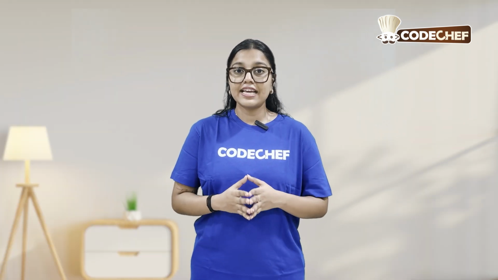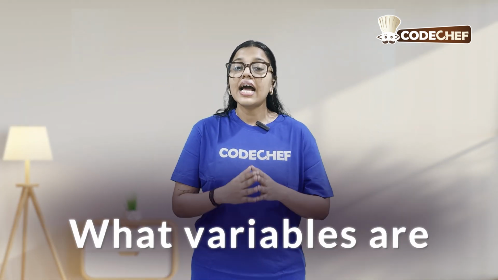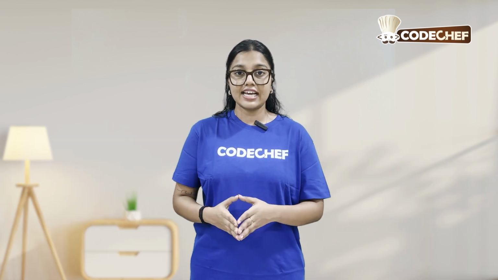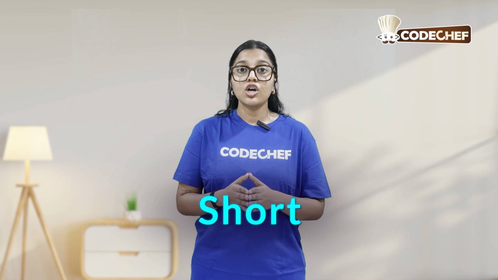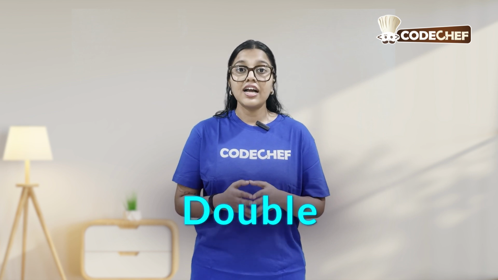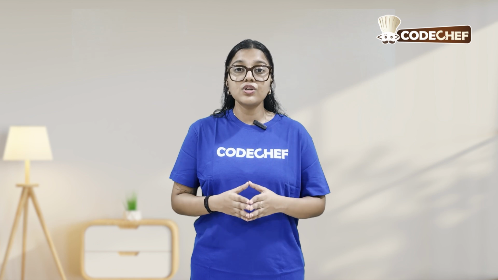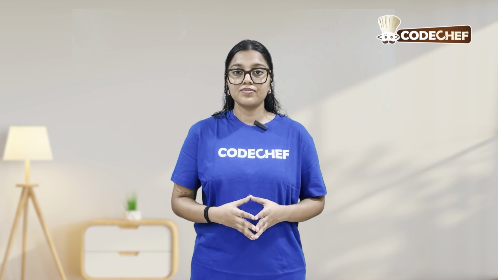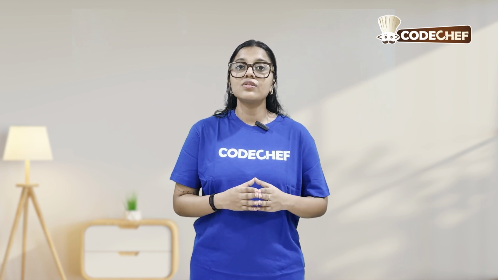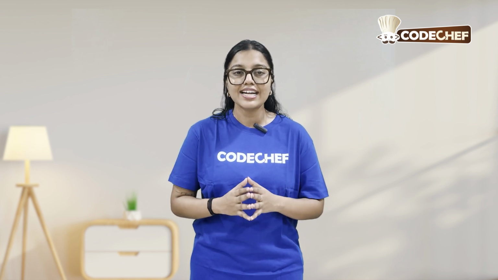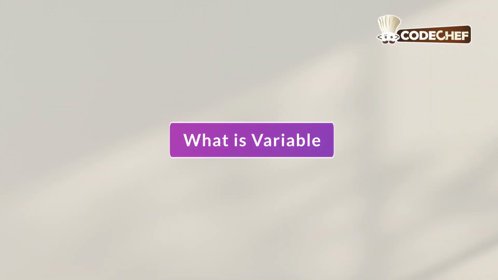First, I'll explain what variables are and how to declare them. Then, we'll explore different data types like int, short, long, float, double, char, and bool. For each type, we'll write actual code together and see the output. Finally, I'll break down each of the examples line by line so you can understand exactly what's happening. Alright, so let's start with the basics.